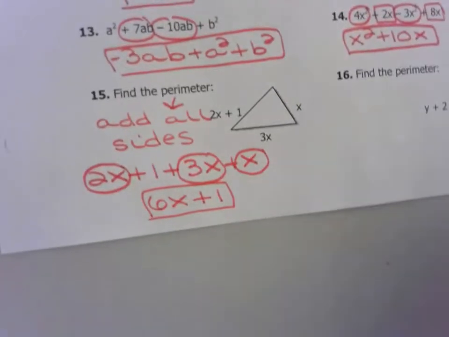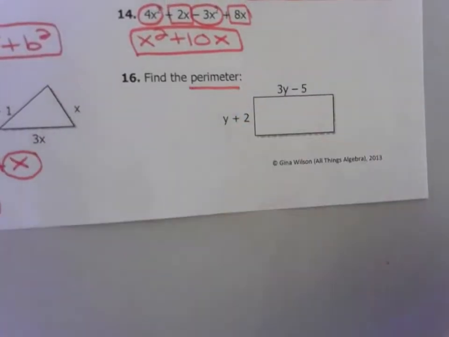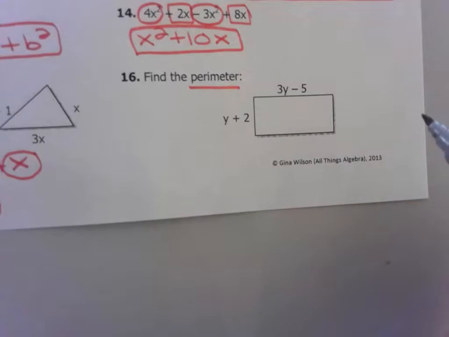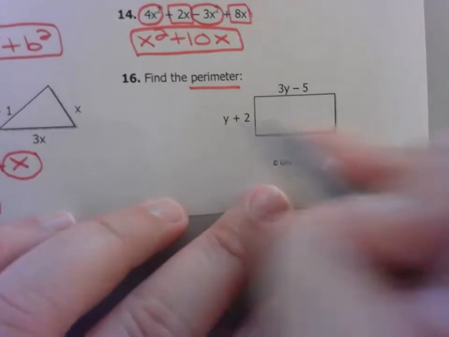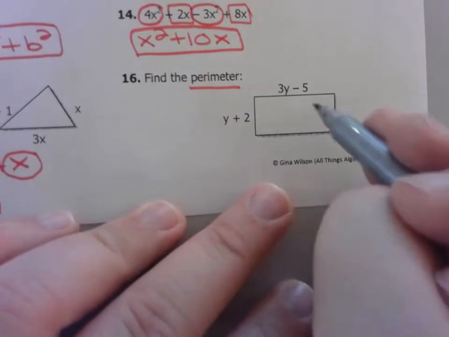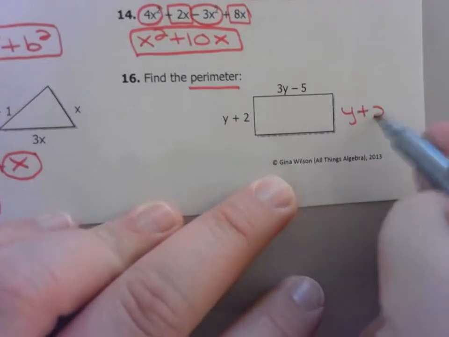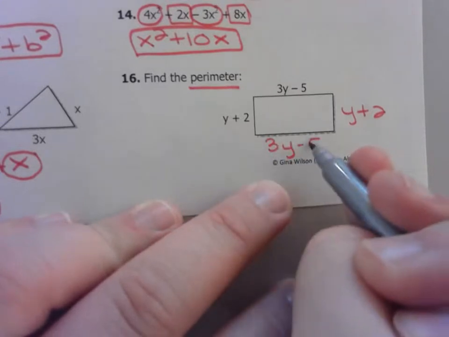16. What issue do I have with 16? There's only 2 sides. I still want the perimeter, so I still add all the sides, but they only give you 2. We'll talk about that Monday. How can I figure out the missing sides? Since 2 sides are equal to each other, you could put the same one on the other side. So what's the right side going to be? y plus 2. The opposite sides are equal, so y plus 2, y plus 2. The bottom one's going to be 3y minus 5.